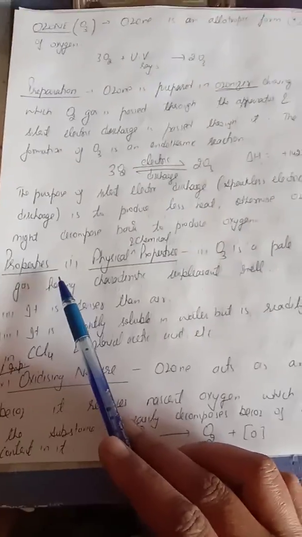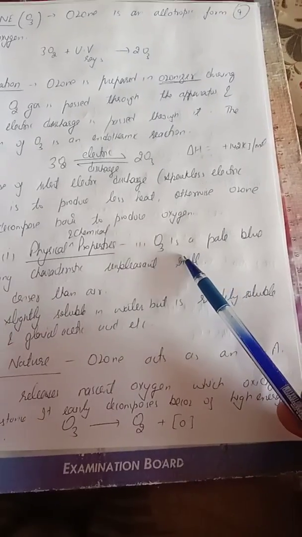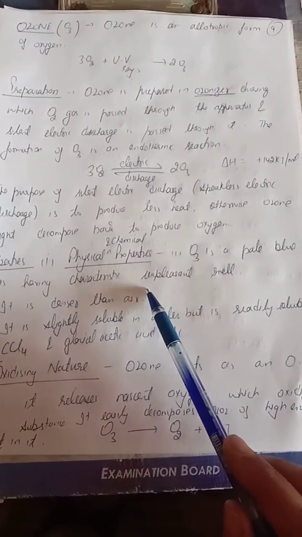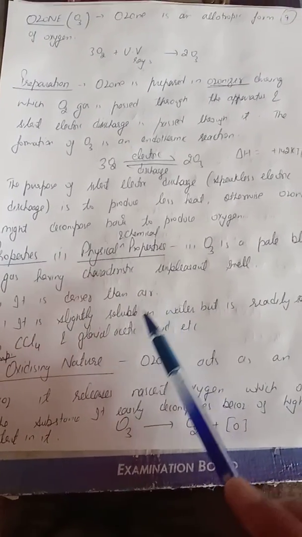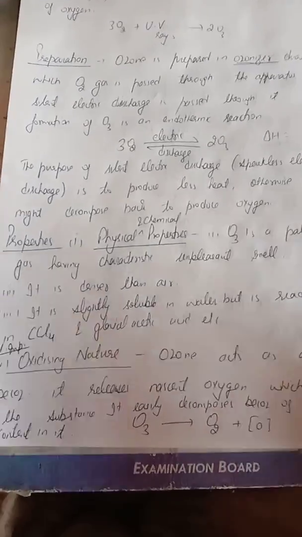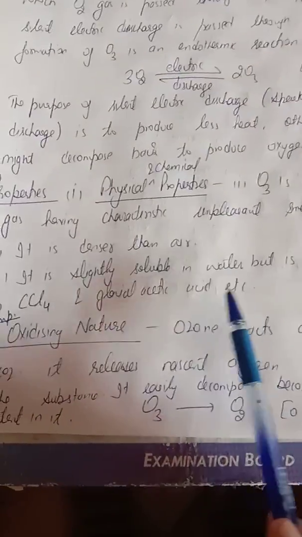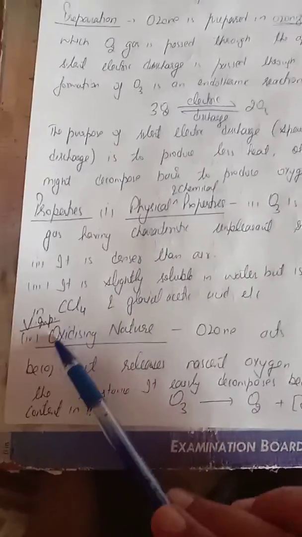Now move to their properties, physical and chemical properties. First one is that ozone is a pale blue gas having a very unpleasant smell, and it's heavier than air. It's slightly soluble in water but is readily soluble in carbon tetrachloride and glacial acetic acid. These are general properties.